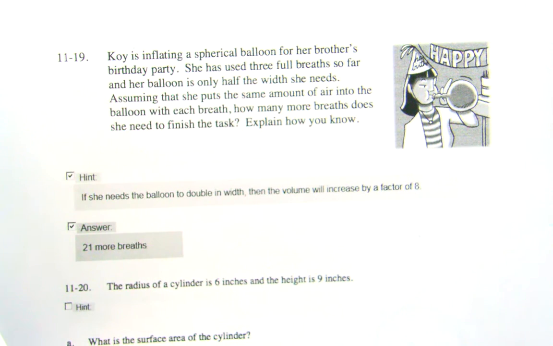So realistically, I need you to think about this logically. If you inflate the balloon halfway, and then you inflate another half, then you've technically inflated the whole balloon. So you've essentially doubled the balloon size.